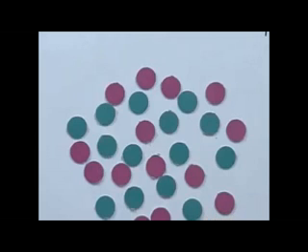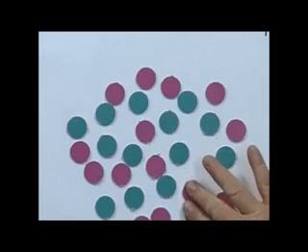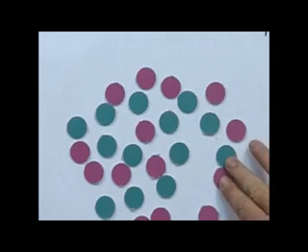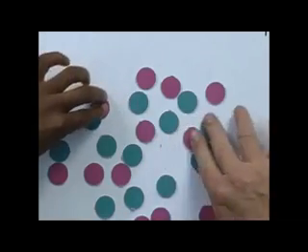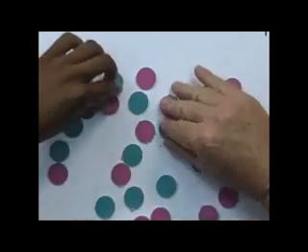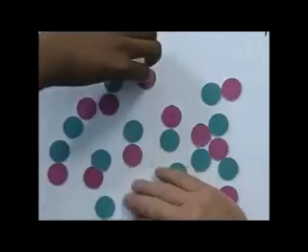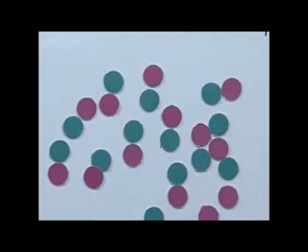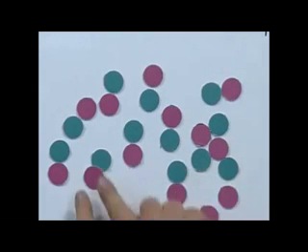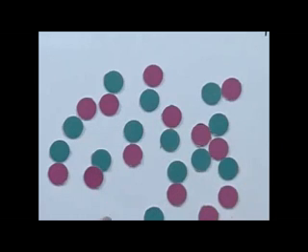Here is the picture. These two react. These two react. Those two react. These two. These two. These two. These two. These two. And eventually they will find their way together. And now what we've got is a whole bunch of molecules where reactions have taken place between the pink and the green. Now, what did it take for a successful reaction to happen?